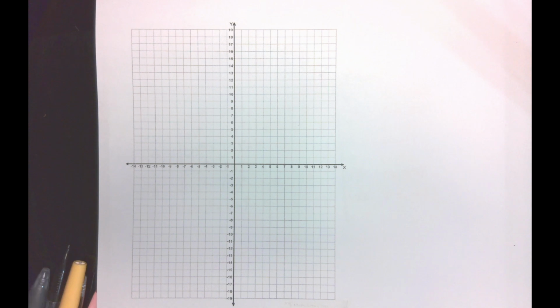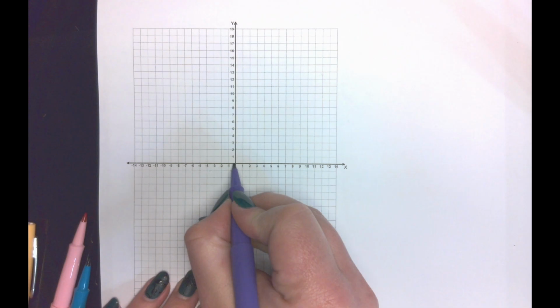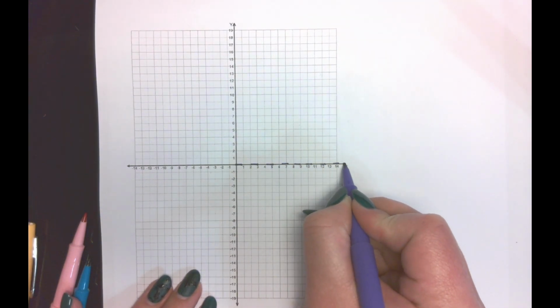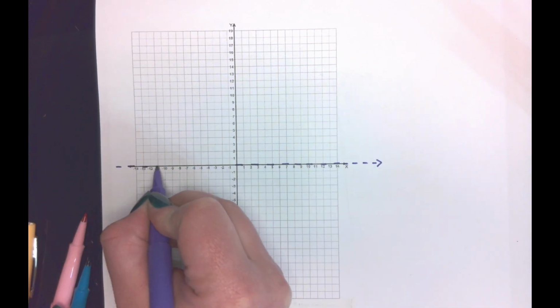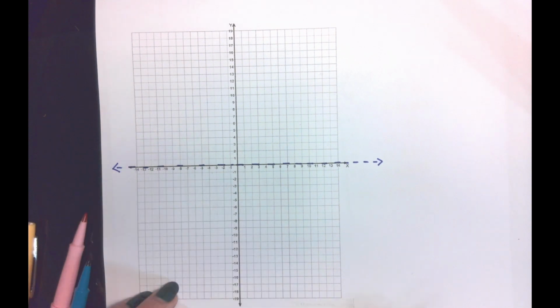We have an asymptote at y equals 0. So here's our y-axis. We're going to find 0. There it is. And we're going to draw a dotted line going past what is given to us. Otherwise, we won't be able to see it. Now, this is the line we do not cross, we do not touch.